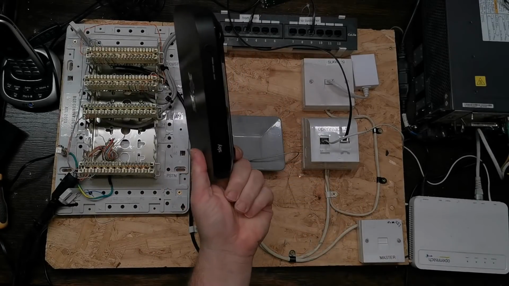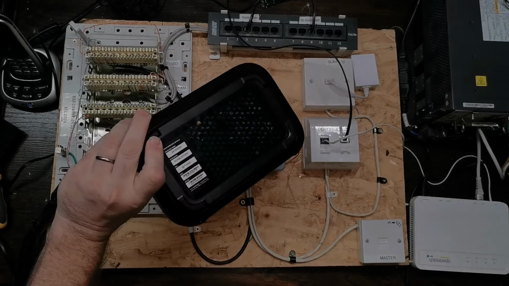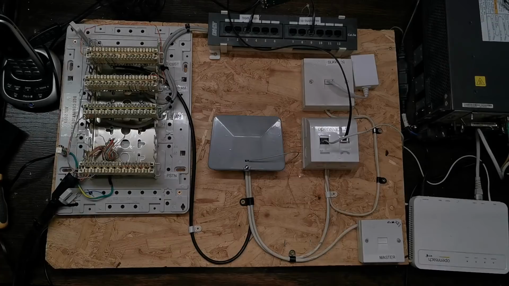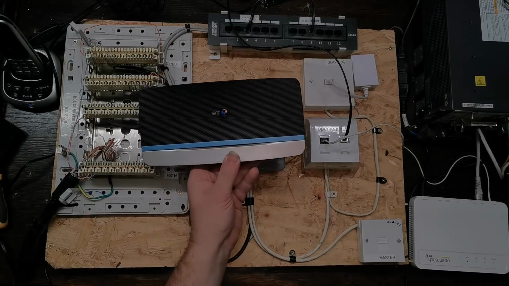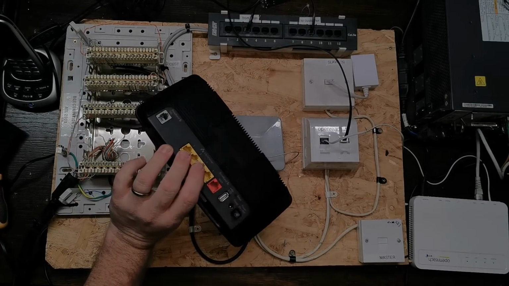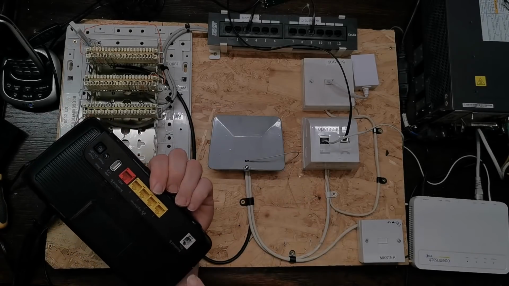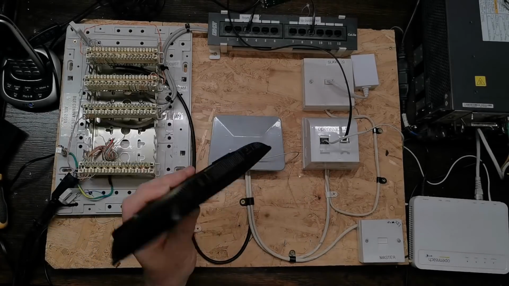There's a fairly good example there. That's the Skybox, the SkyQ hub. Completely useless for anything other than Sky, so that is junk. And there's one of the older BT ones. Again, this is an all-in-one. You plug your broadband in, plug your DSL in, and that's it.